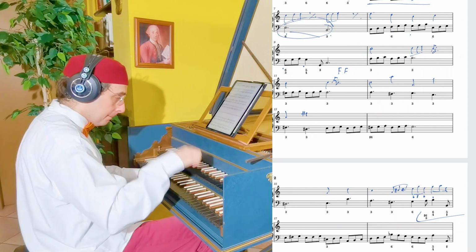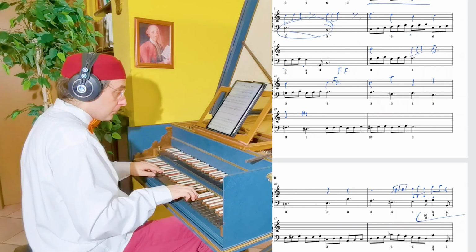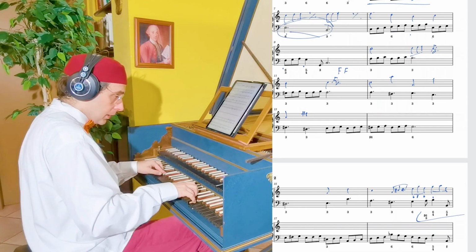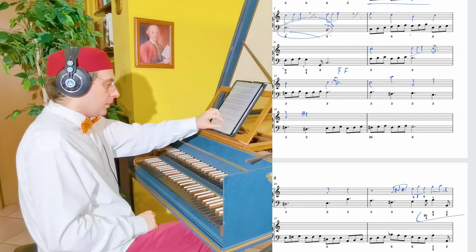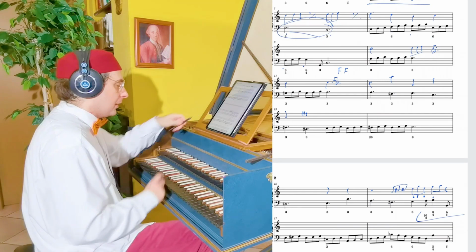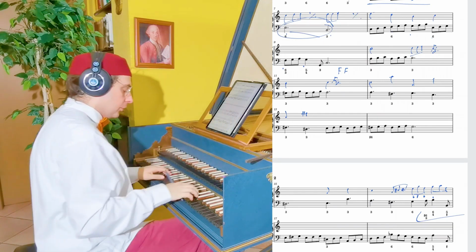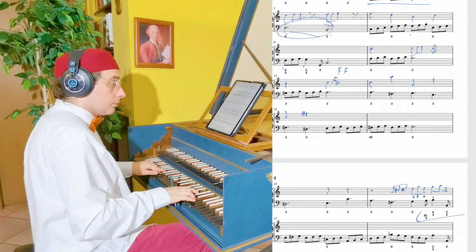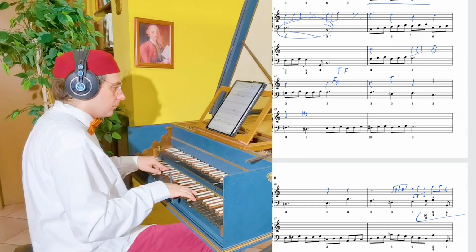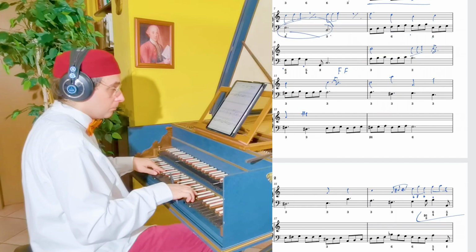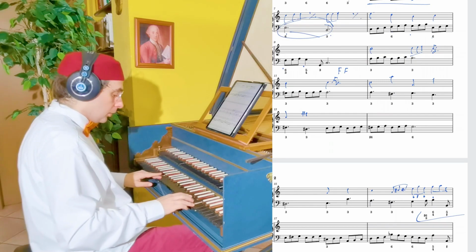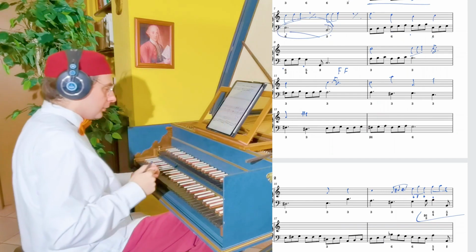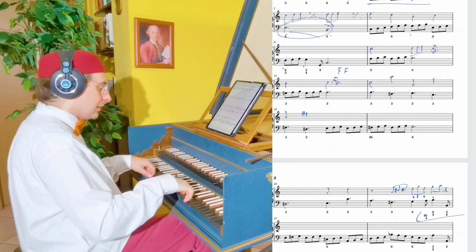Here probably something like this. Now, 6, 6. We have to arrive another time to a 6. So if we play parallel thirds, yes, we can play the inversion. So 1, 2, 3 in D minor and C through 1 in the melody.